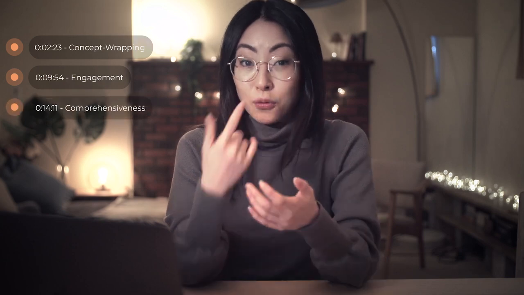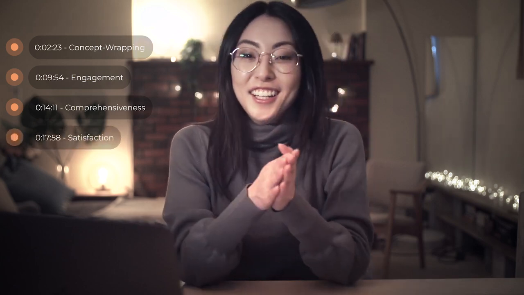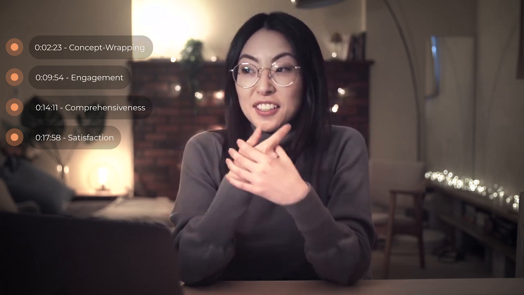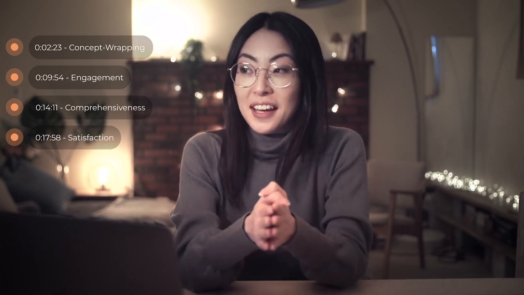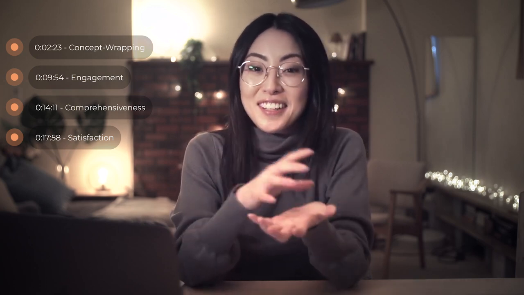And then number 3 will be comprehensiveness, how to make sure that your audience is not just engaged, but they're understanding every point you're talking about. And then number 4, satisfaction. This is the end result, the combination of all of these points. And it's kind of the gut feeling about your project. But I think ultimately it's the difference between a really memorable presentation and an average presentation.